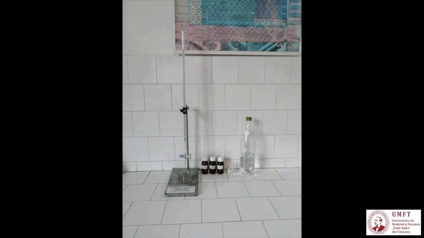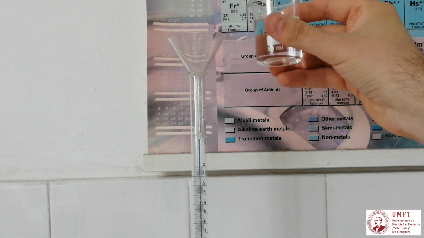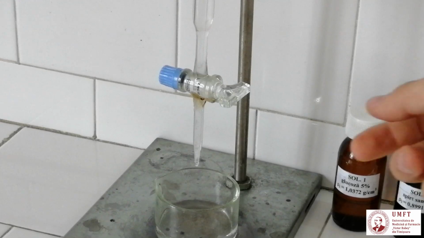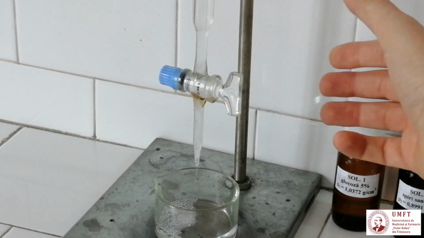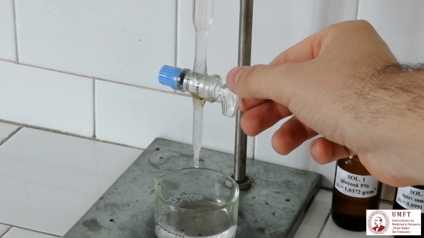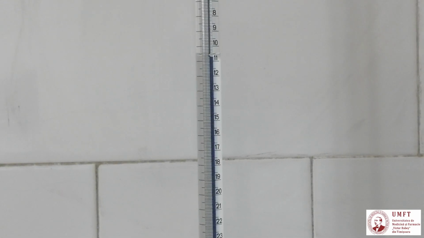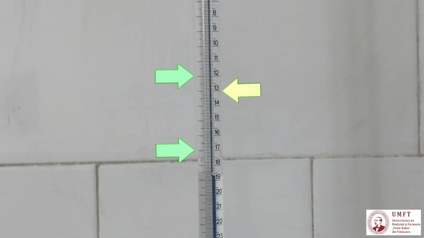First determinations will be performed for the reference solution, which, in this case, is distilled water. Fill the burette with distilled water till above the mark 0. Open and adjust the tap in a way that allows you to count the falling drops. Count the number of drops in a volume of 5 ml of solution starting from any mark of the burette. For example, starting from mark 12 until 17 or from the mark 13 till 18.